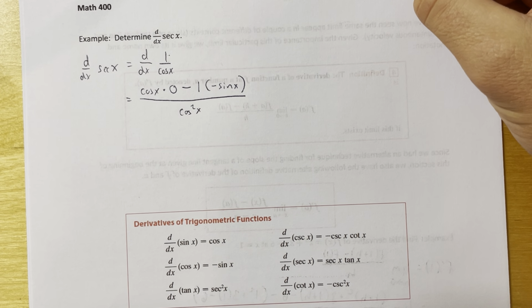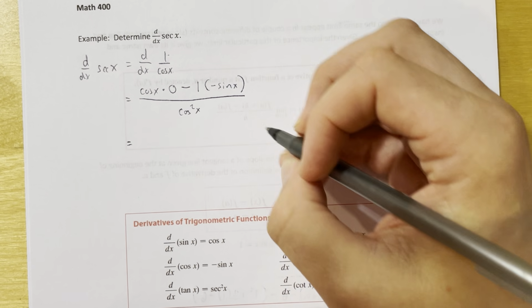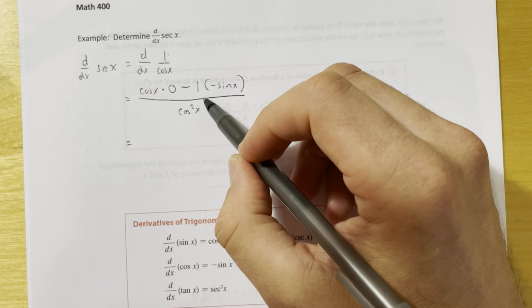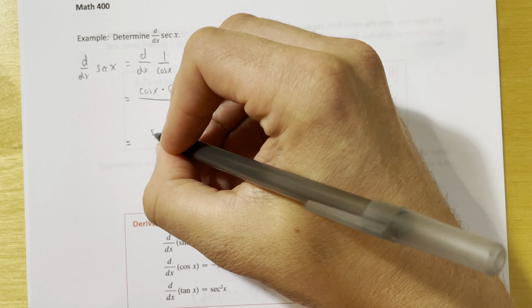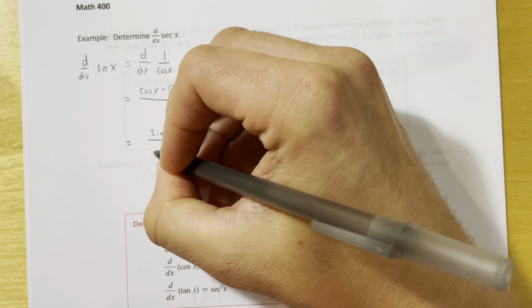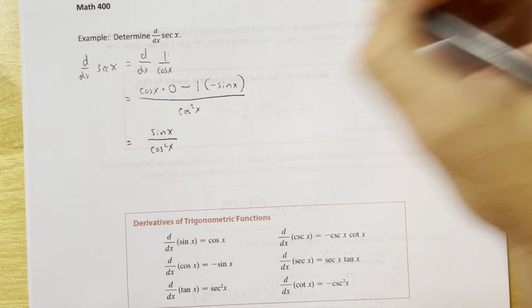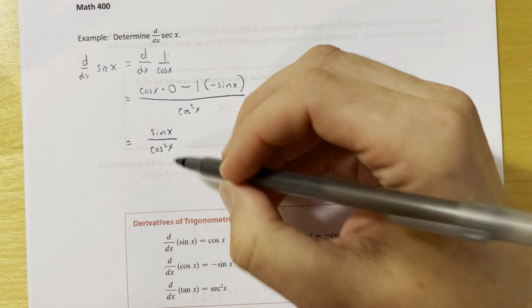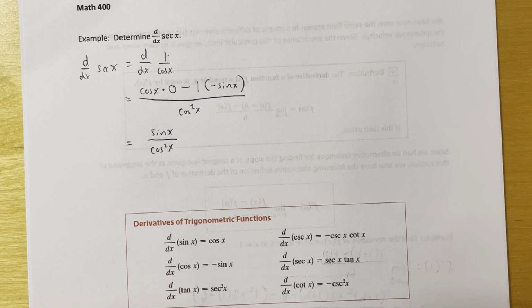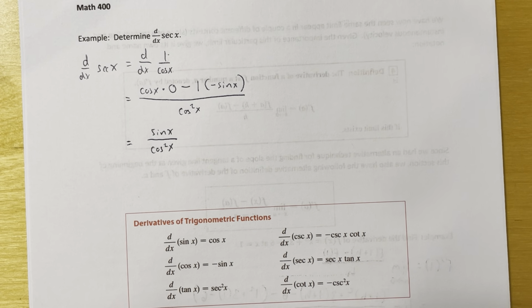Simplifying things a bit, I have this term going to 0. Negative 1 times negative sine of x is equal to sine of x over cosine squared of x. And I could technically leave this alone. I could just say that this is the derivative of secant of x. But as you know from trigonometry, we like identities. We like to simplify expressions like this when possible.